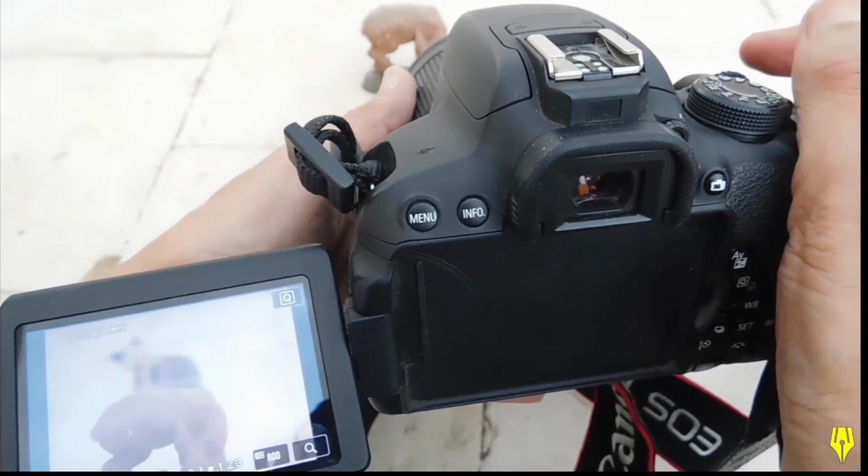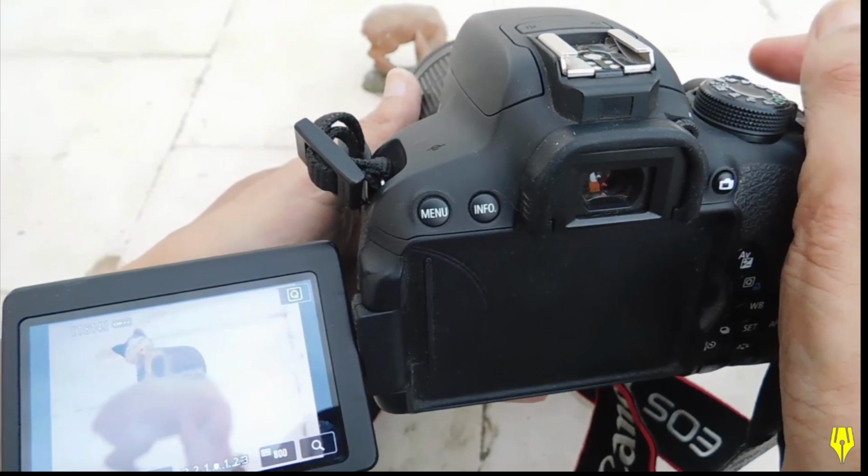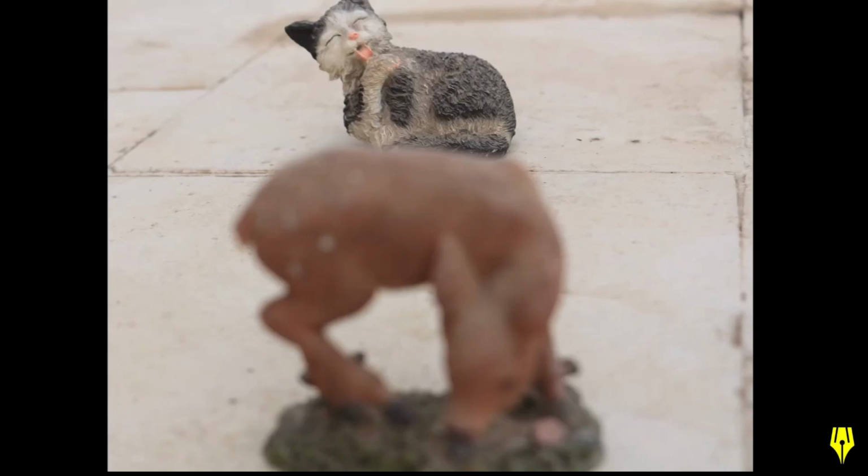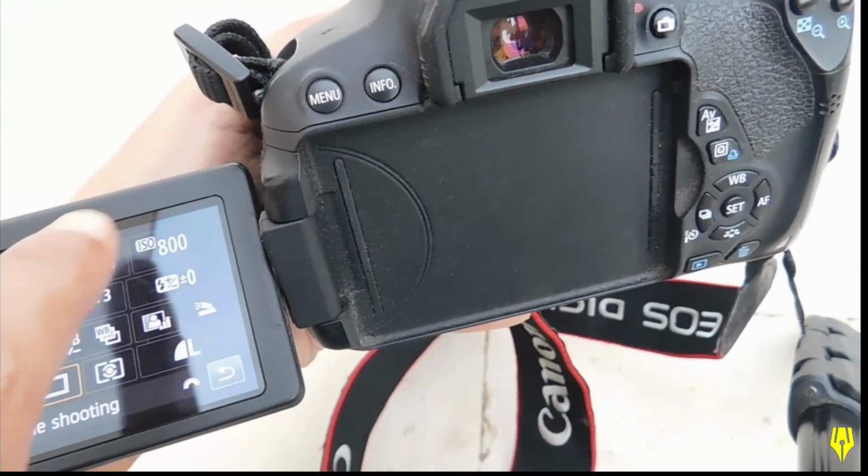Now I'll focus the camera lens on the farther object, that is the cat, and you can see that the cat has become very clear, while the closer object, the deer, is blurred.